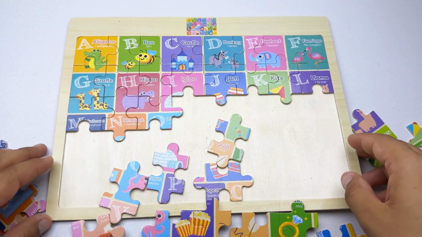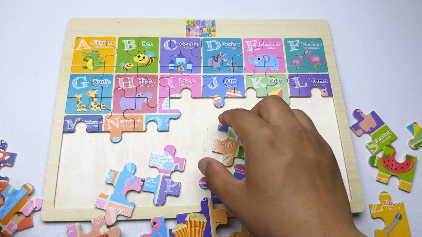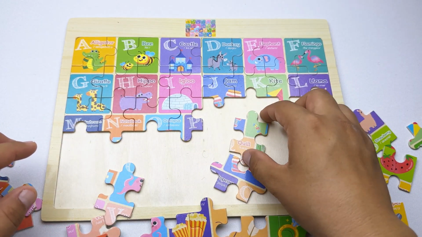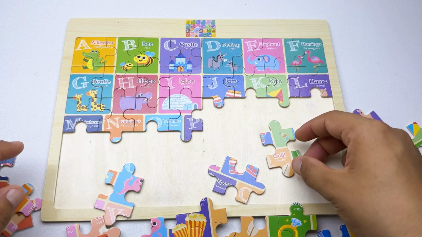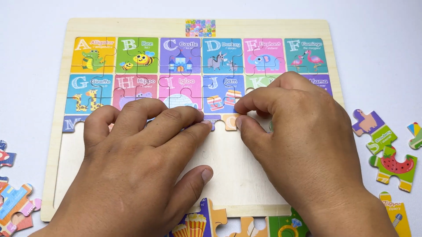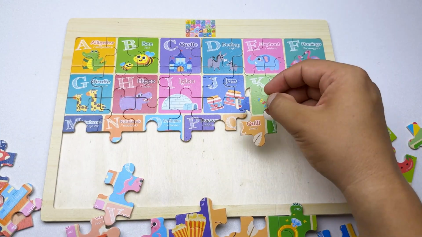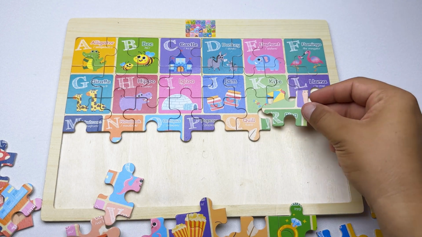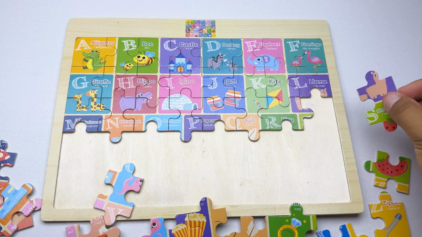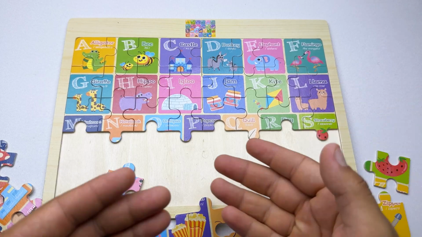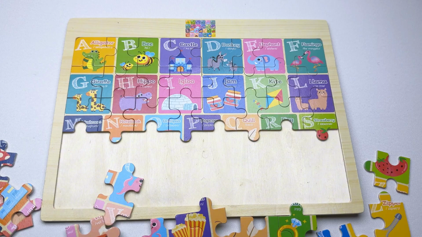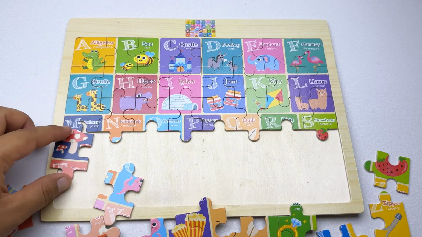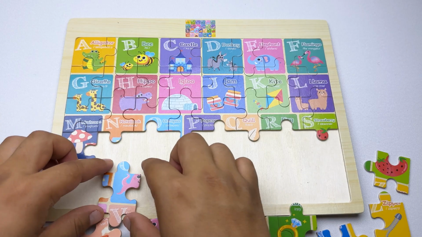Letter N. Letter P. Letter Q. Amazing! Letter R. Letter S. Next piece of letter, letter T.